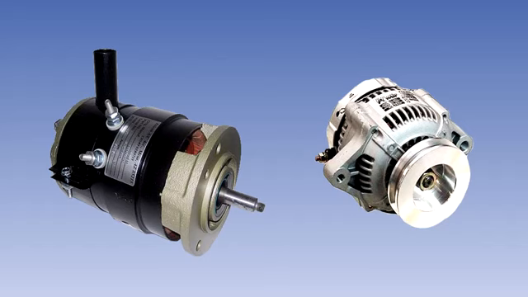In this lesson, we will discuss the design of the various types of direct current, or DC generators and alternators, that are used to supply electrical power to aircraft systems.